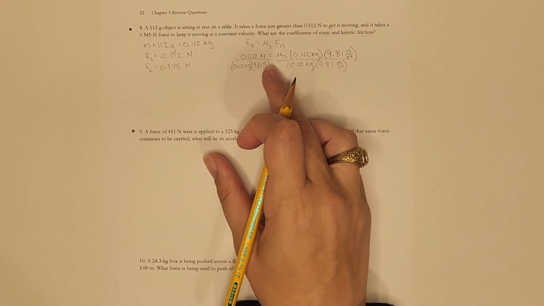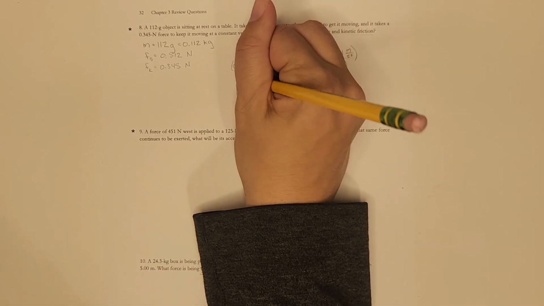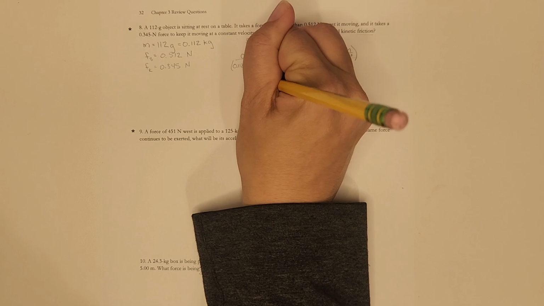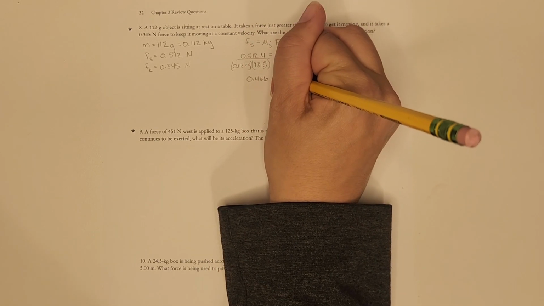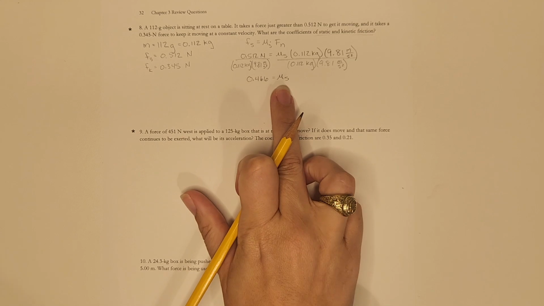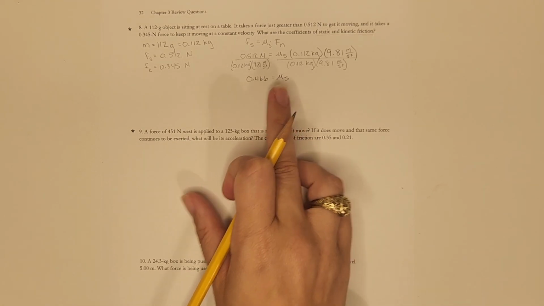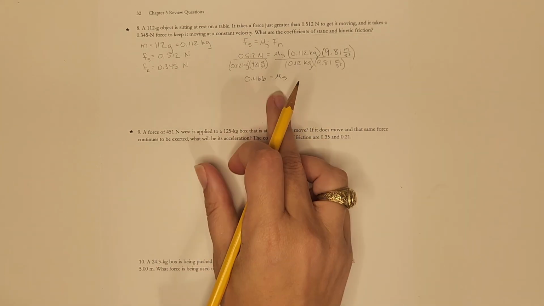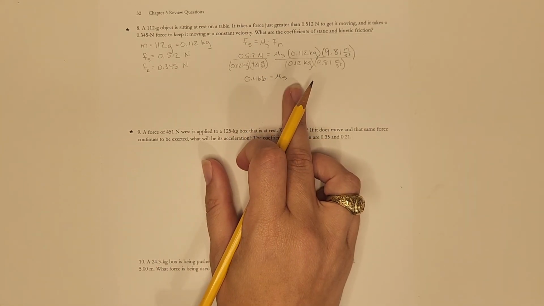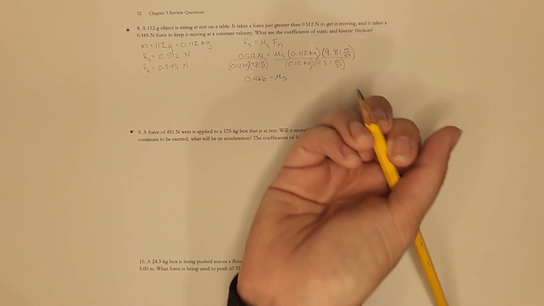When I do that division, I'm going to get 0.466 is my coefficient of static friction. So that's the static, and now I'm just going to do the same thing and get the kinetic.